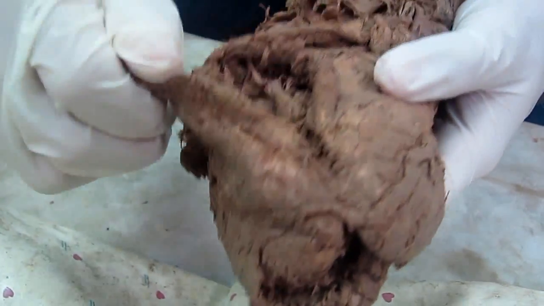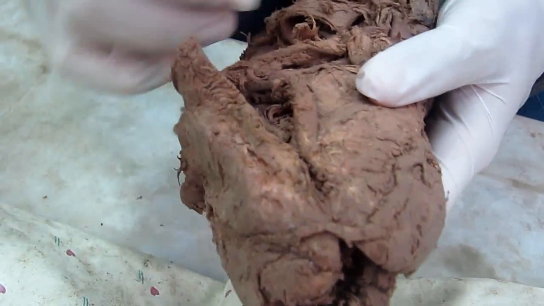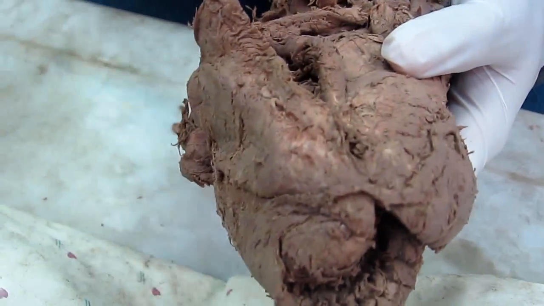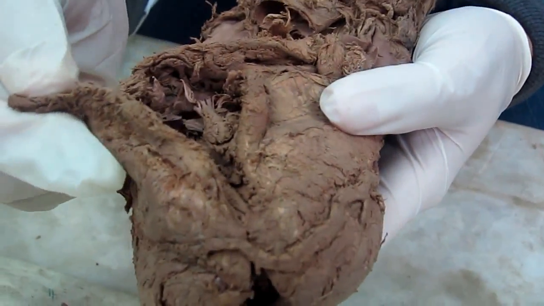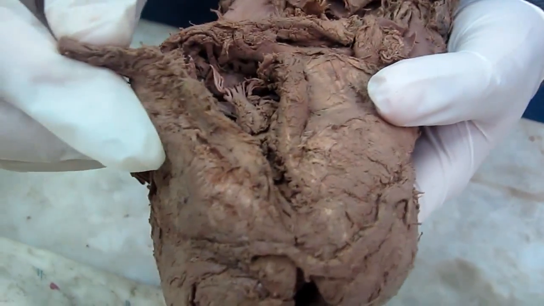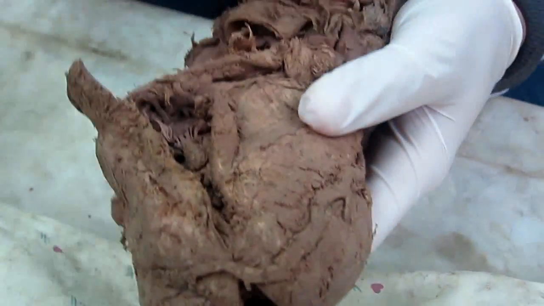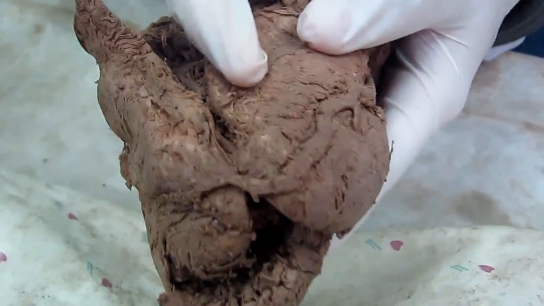So the moderator band prevents over-distension. It is from the interventricular septum and attached to the anterior wall of the right ventricle. Okay, that's all.